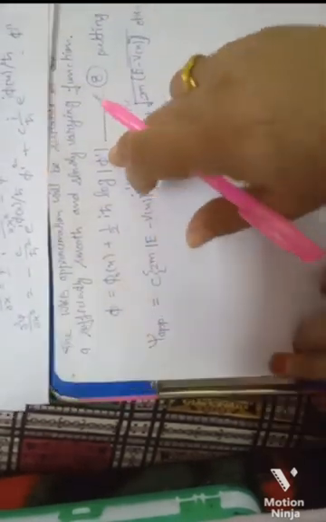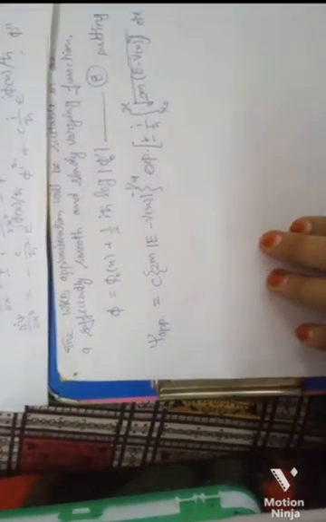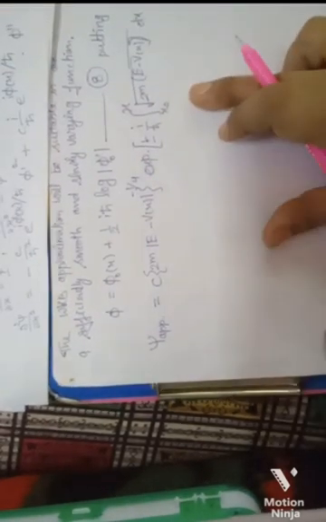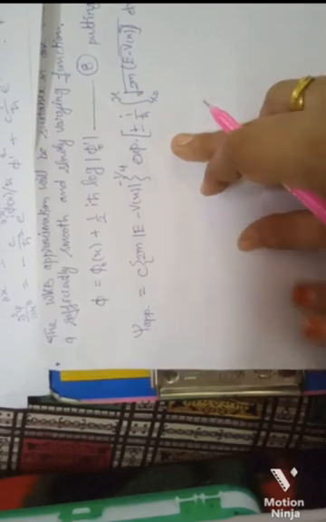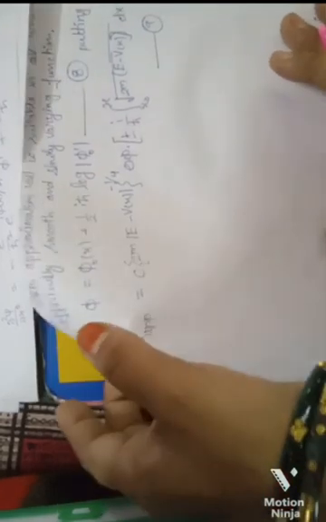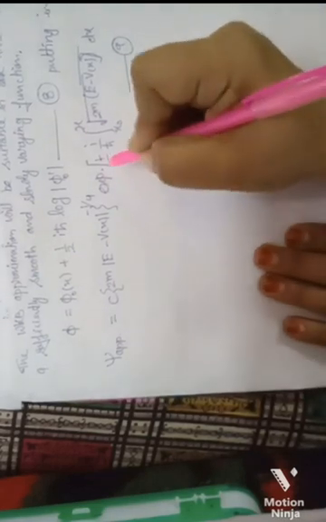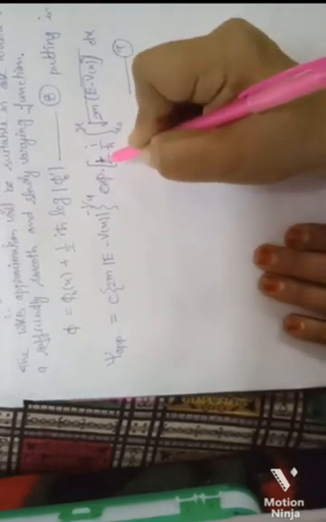Okay students, so when we put this phi value in equation 2, which is the solution of equation 1, we will get this value, where c is our arbitrary constant. This is our equation 9. Equation 9 contains two solutions. Why? Because plus is here and minus is also here, plus and minus. So it contains two solutions.